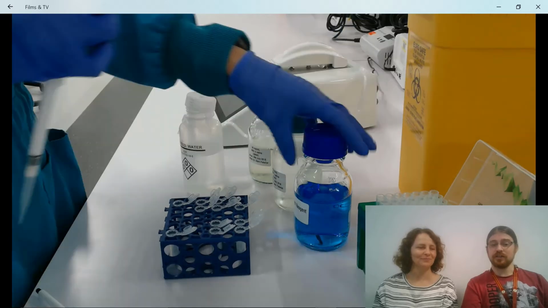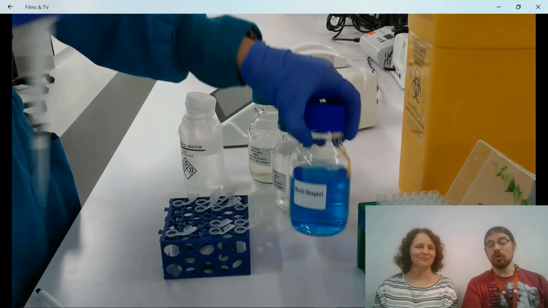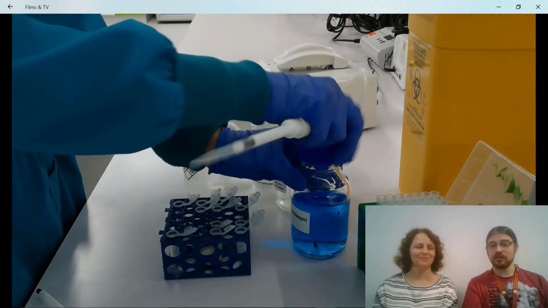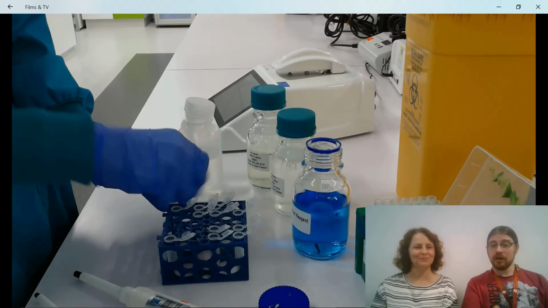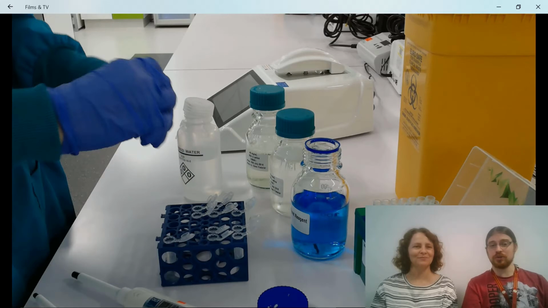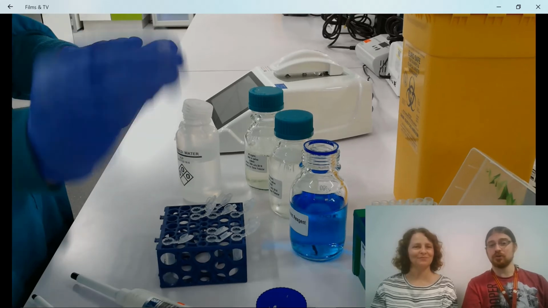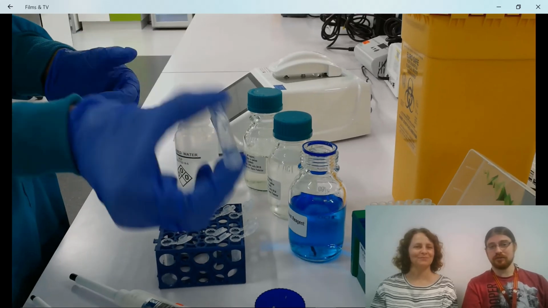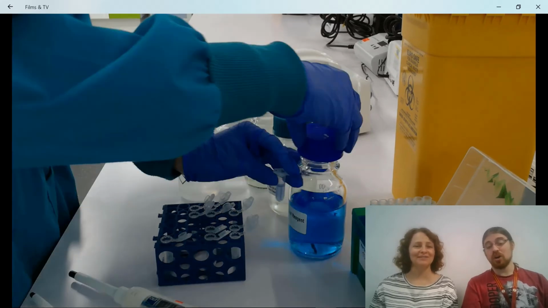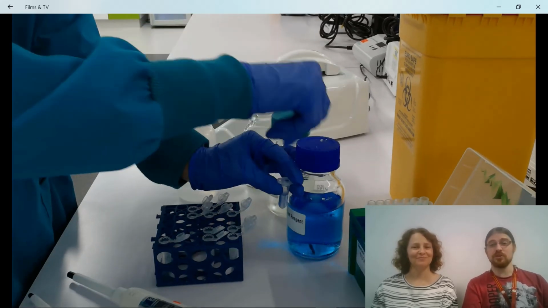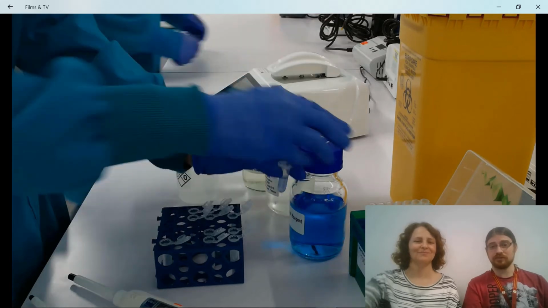And finally, 1 milliliter or 1,000 microliters of the Biuret reagent. Now, make sure you seal the tube and give it a good mix. And there you have it, your sample's made.